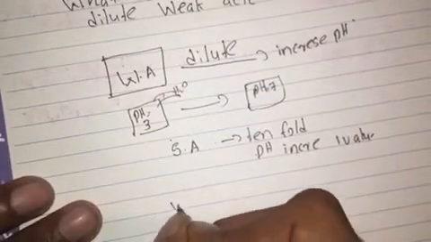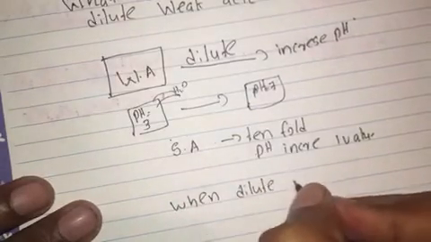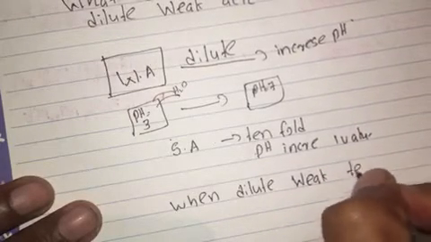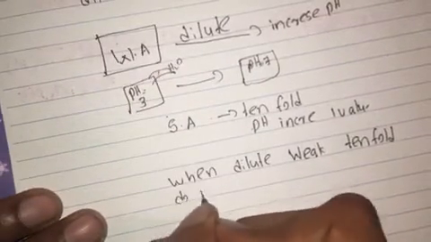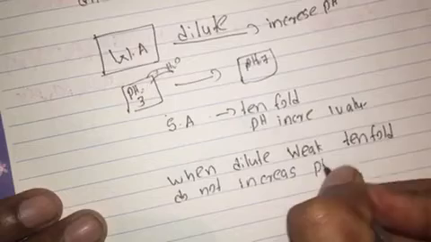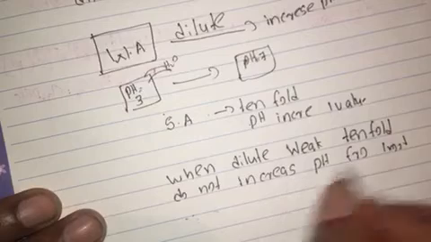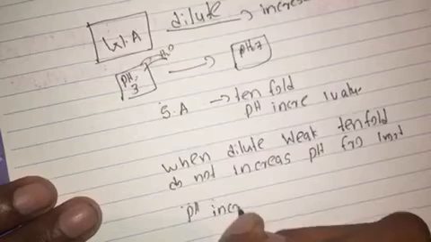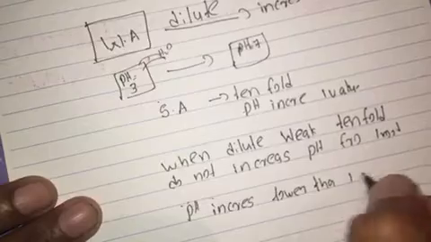But when we dilute a weak acid tenfold, the pH does not increase by 1 value. The pH increases, but by less than 1.